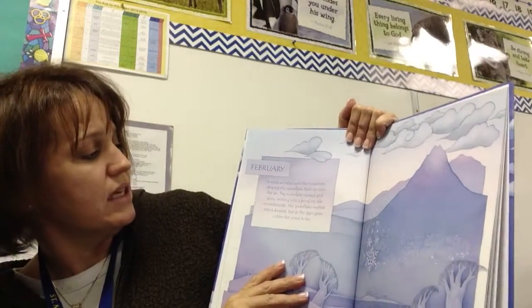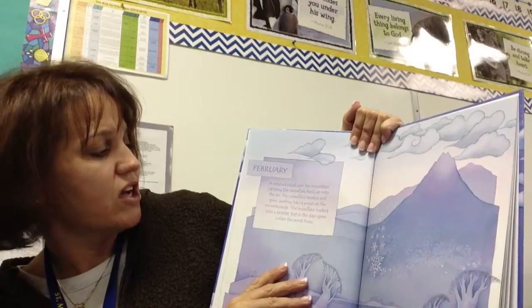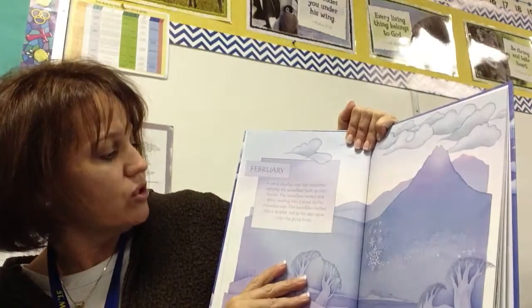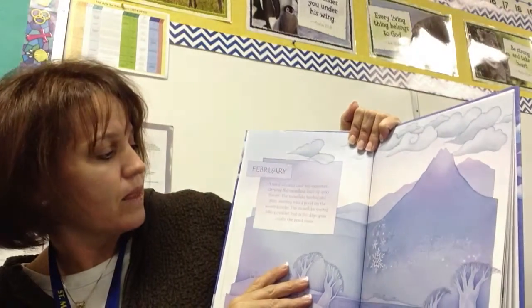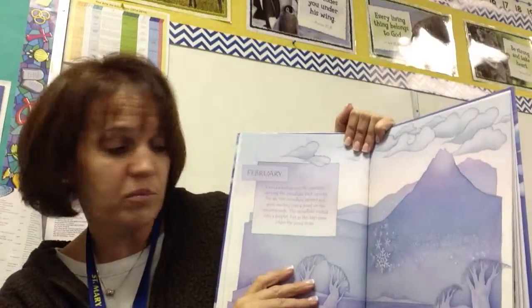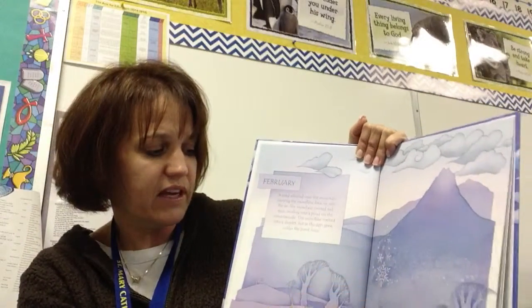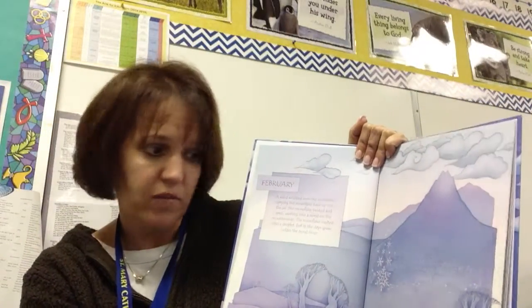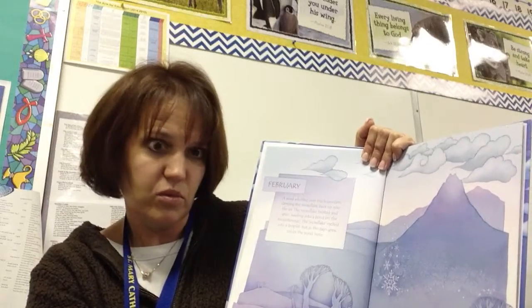The snowflake twisted and spun, swirling into a pond on the mountainside. The snowflake melted into a droplet, but as the days grew colder, the pond froze. So now this snowflake is part of this frozen pond down here. And we know that this pond is also part of the water cycle.